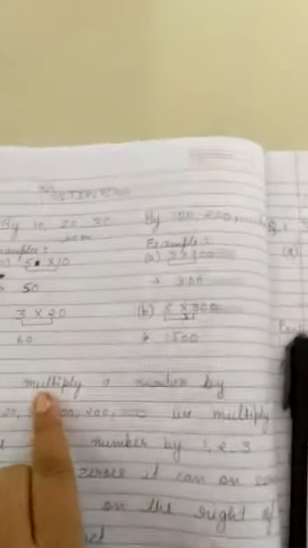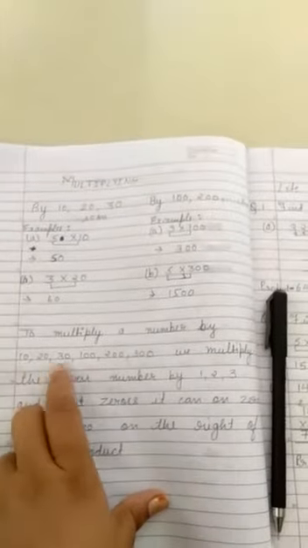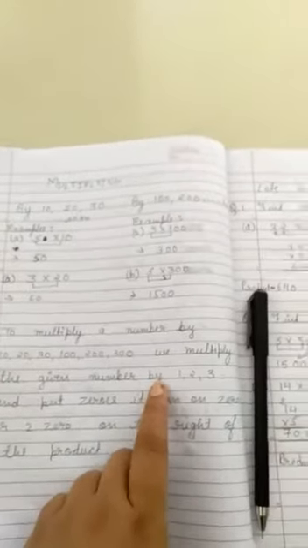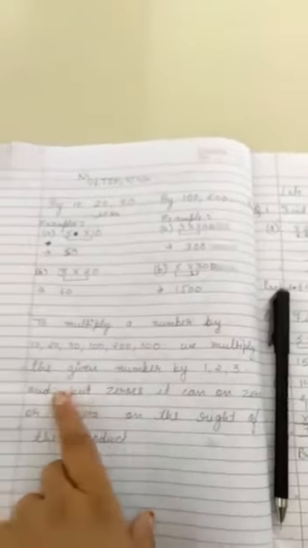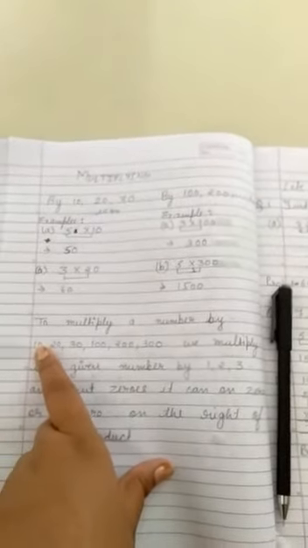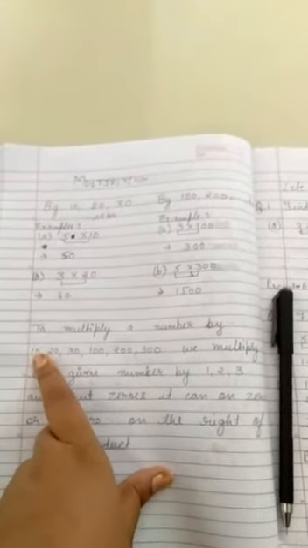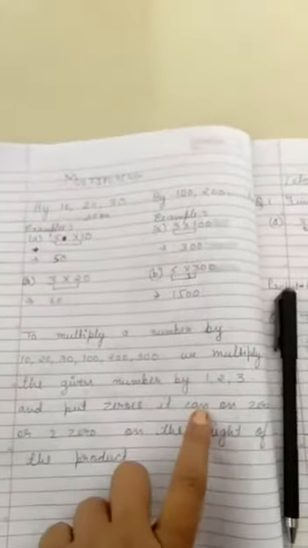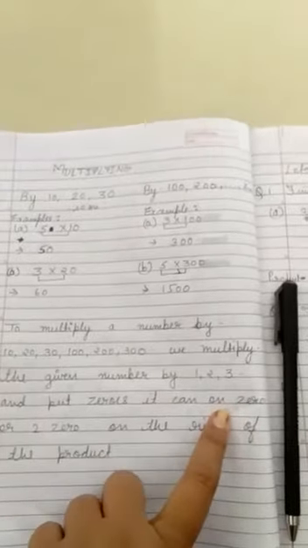Now, to multiply a number by 10, 20, 30, 100, 200, 300, we multiply the given number by 1, 2, 3, the foremost number before the 0. See how many digits there are. Just multiply those digits with the given number and put the zeros.